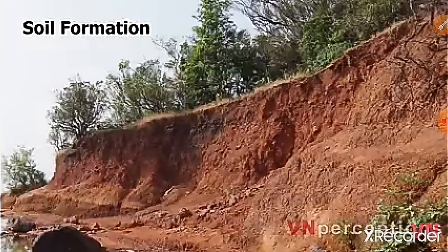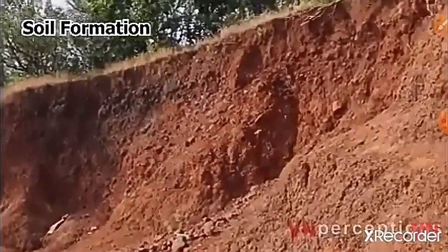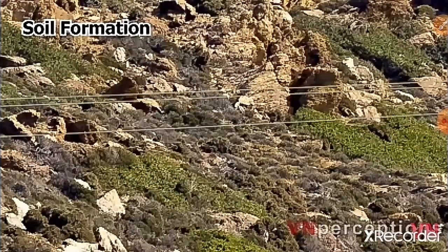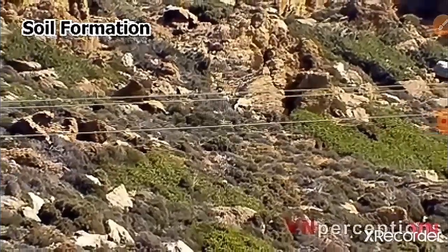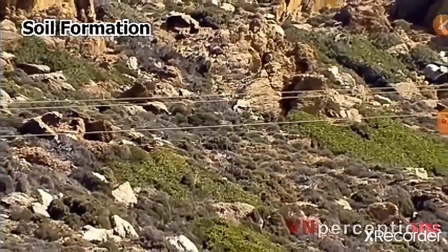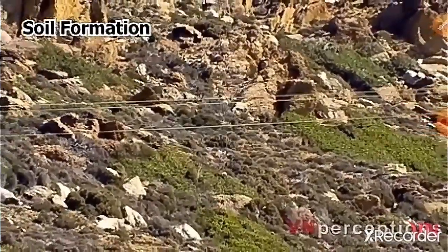Now, these rocks are subjected to weathering, which means breaking down of rocks. This happens with the influence of climate, and every day due to the heat of the sun, the temperature rises and the rocks expand, and at night the rocks contract.